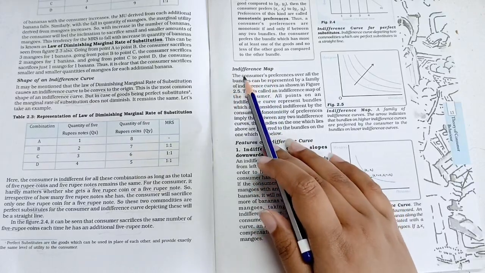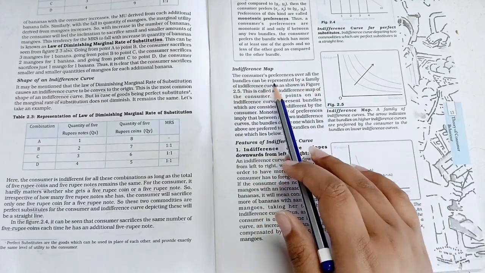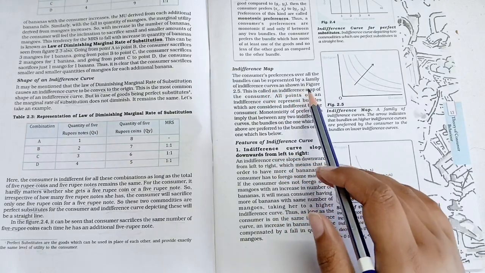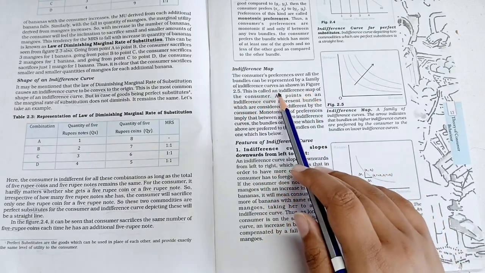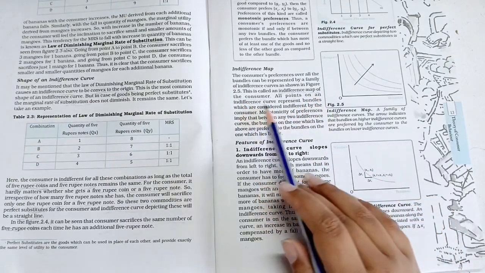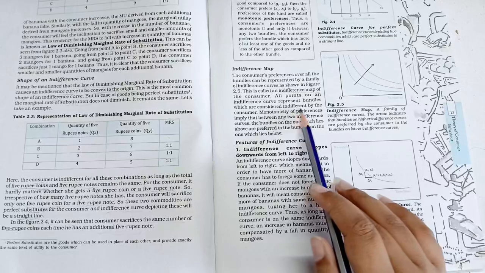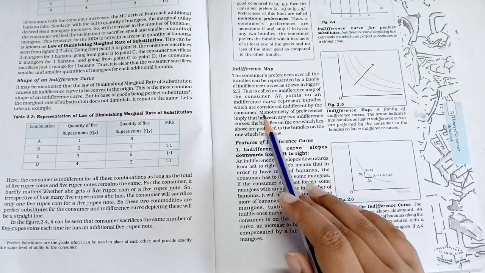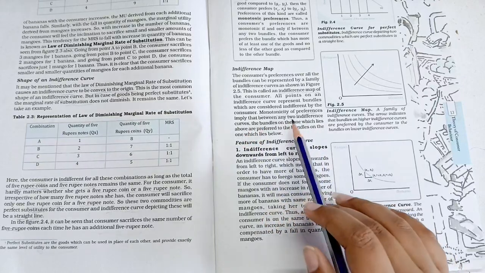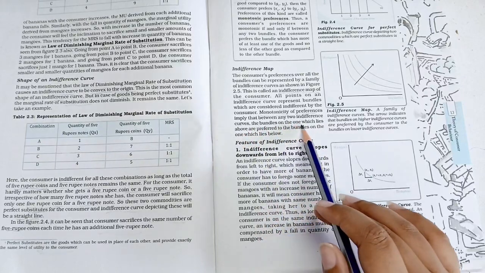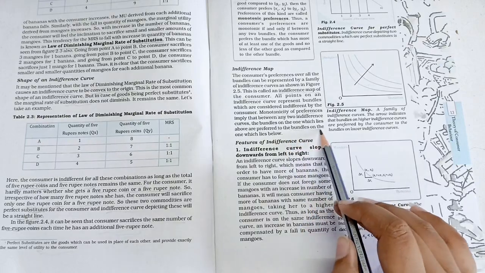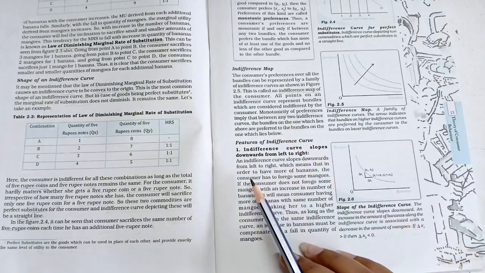Indifference map. The consumer's preferences over all the bundles can be represented by a family of indifference curves. As shown in figure 2.5, this is called an indifference map of the consumer. All points on an indifference curve represent bundles which are considered indifferent by the consumer. Monotonicity of preferences implies that between any two indifference curves, the bundles on the one which lies above are preferred to the bundles on the one which lies below.